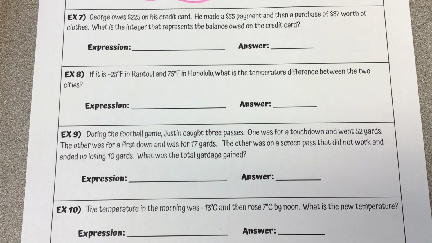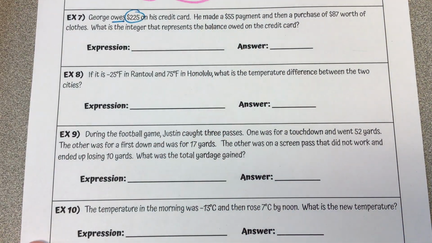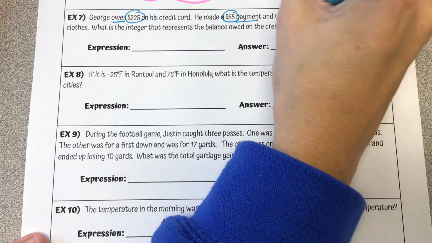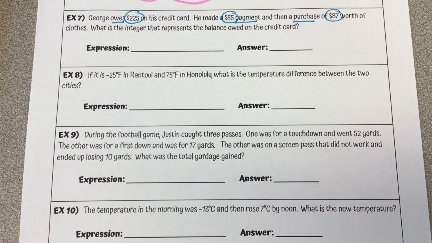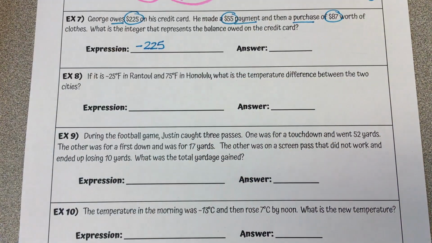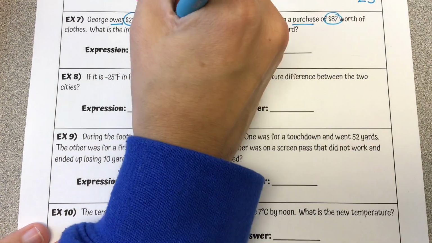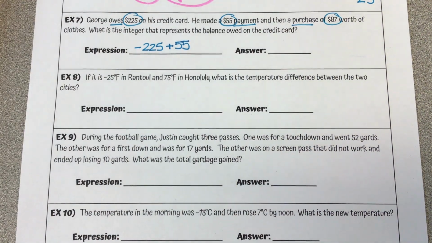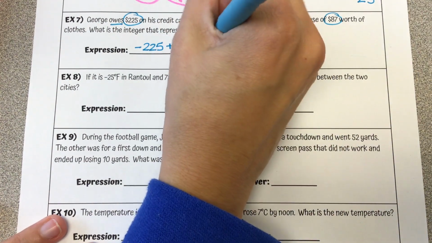Number 7, George owes $225 on his credit card. He made a $55 payment and then purchased something worth $87. What represents the balance owed? So if he owes money that's in the negatives, he owes $225, that's negative $225. He paid it, so he added to that. He's going to kind of take some away there. Paying $55, that's a good thing to the balance. But then he purchased something that was $87. So again, it went down.